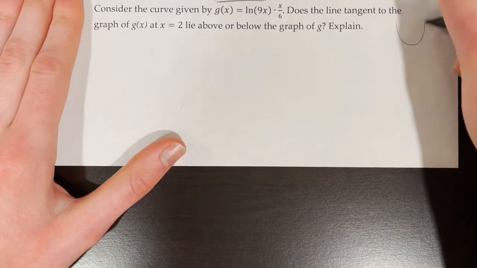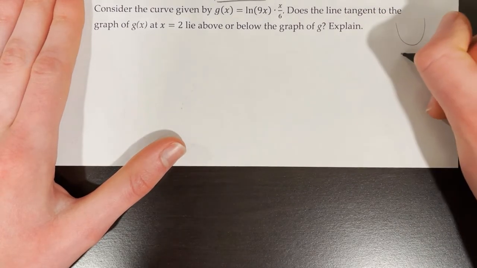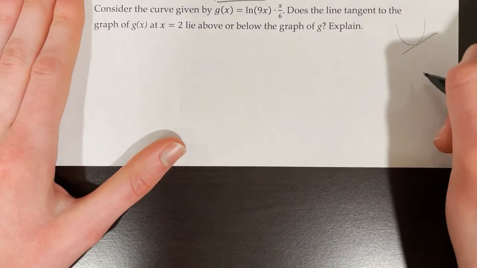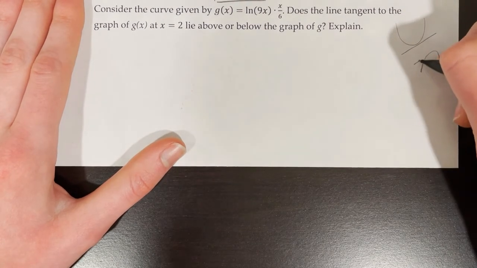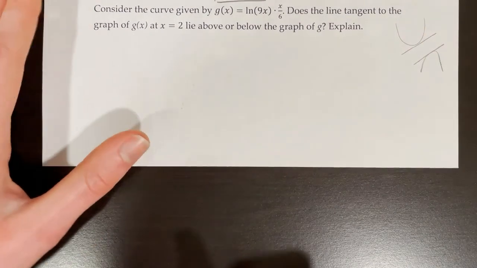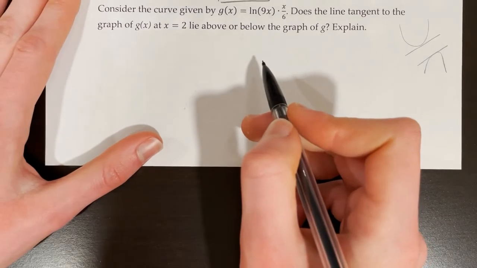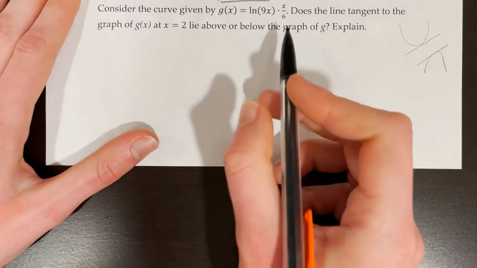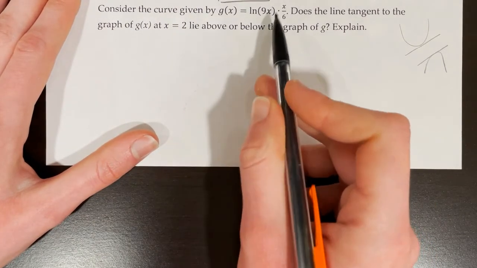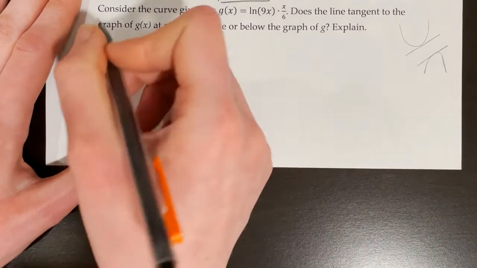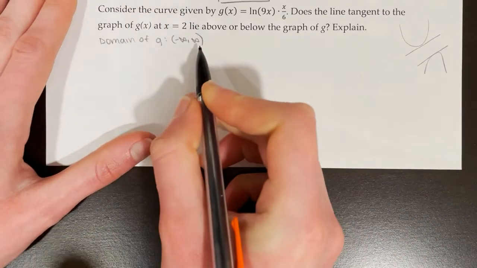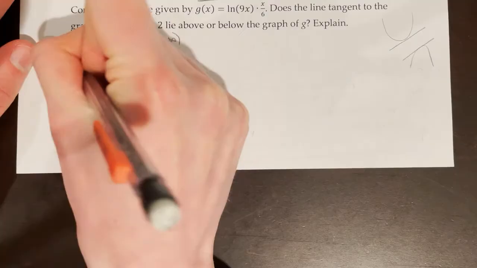If g is concave up at x equals 2, that means that the tangent line will lie below the graph. If g is concave down at x equals 2, this means that the tangent line will lie above the graph. So in order to determine the concavity, we have to find the second derivative first. So we're going to go through that same process of first identifying the domain, which in this case is all real numbers because you can plug in anything you want. And then we're going to find the second derivative.